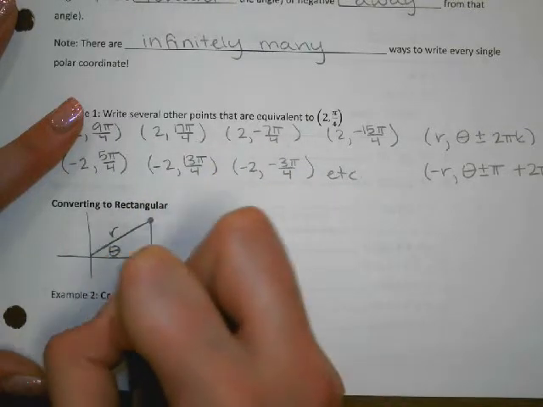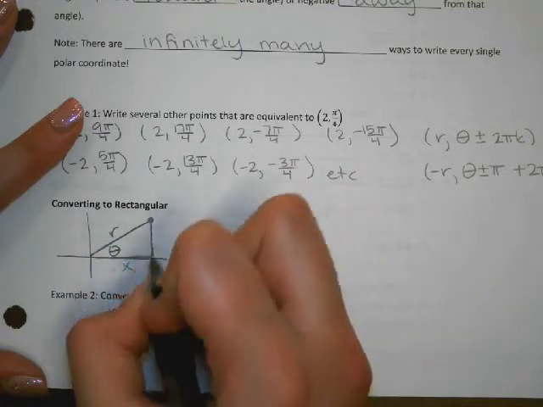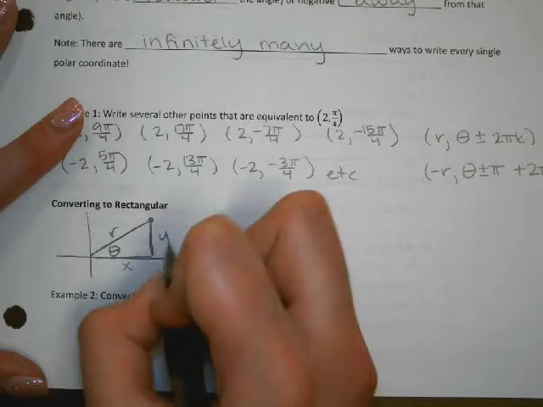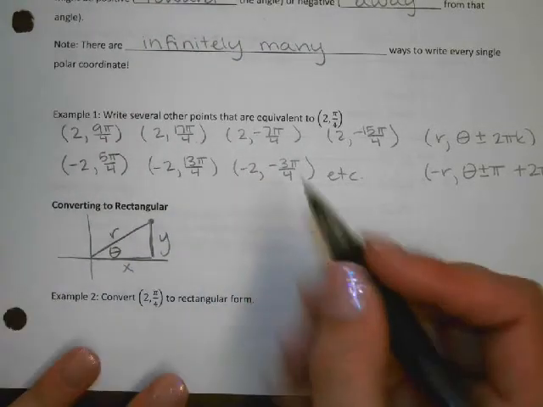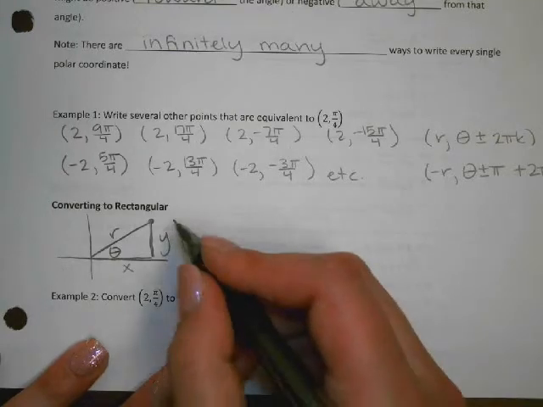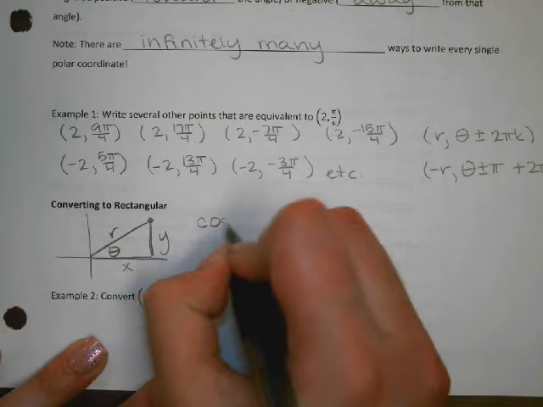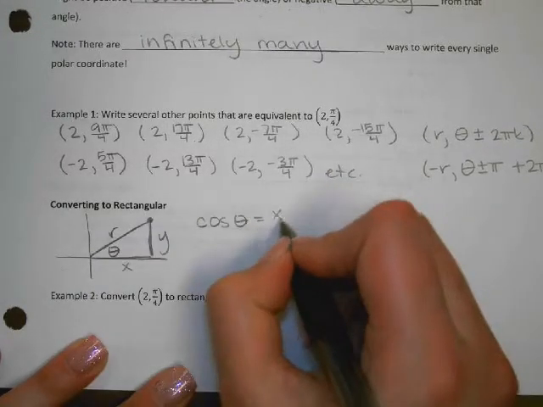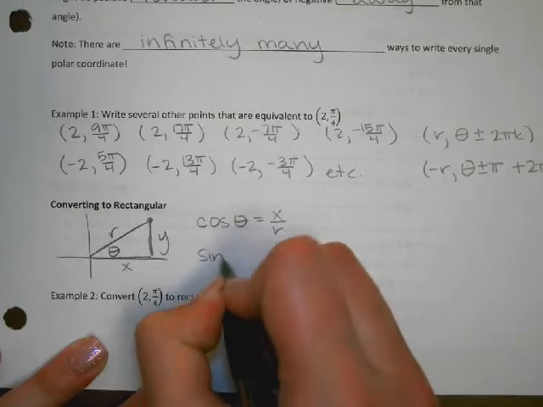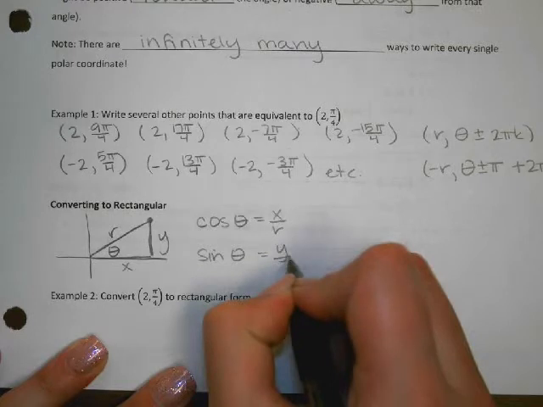This part right here would represent the x-coordinate of that point. This part right here would represent the y-coordinate of that point. So if I think of angles and SOHCAHTOA and how things are related to that theta, I would say that cos theta is adjacent over hypotenuse, and sine theta is opposite over hypotenuse.